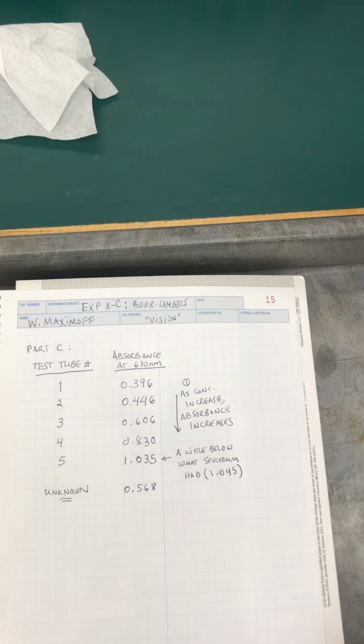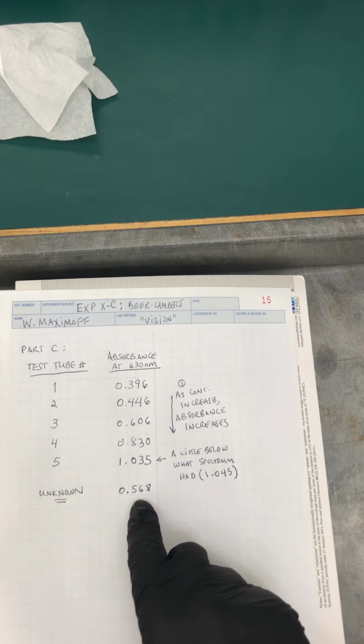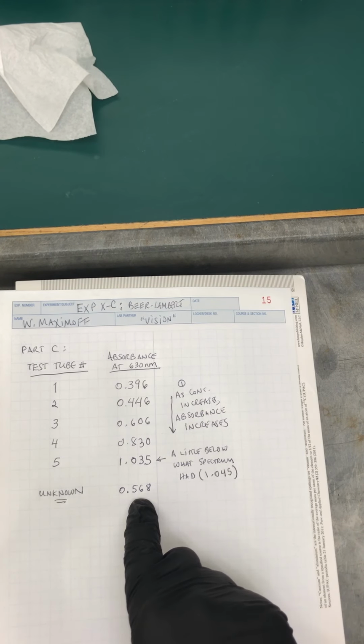Okay, so what we're going to do next is take this data and put it in Excel so we can draw a Beer-Lambert plot, find the slope and the intercept of that graph, and use that equation to find the molarity of our unknown.